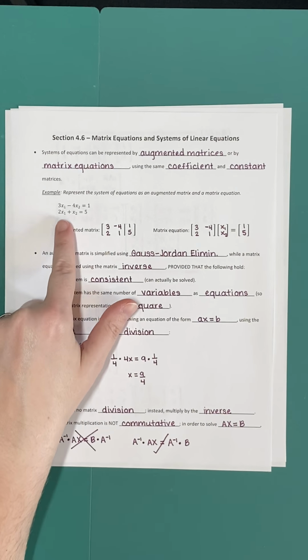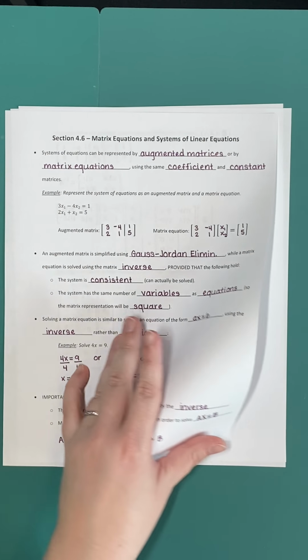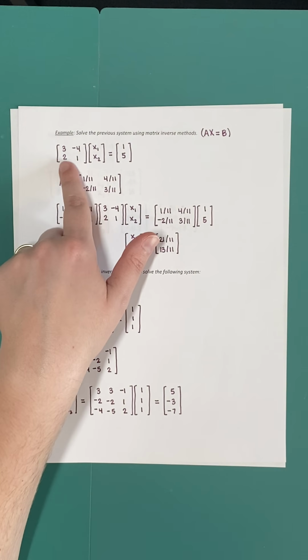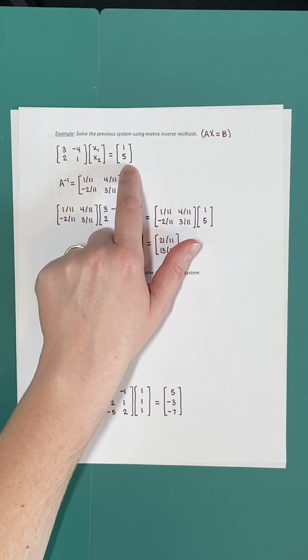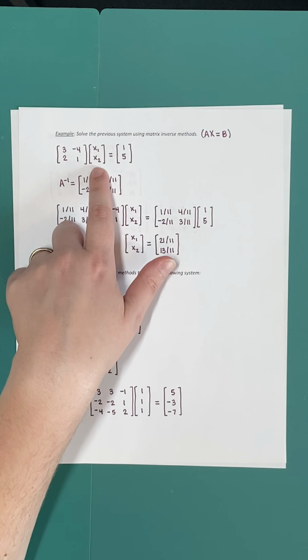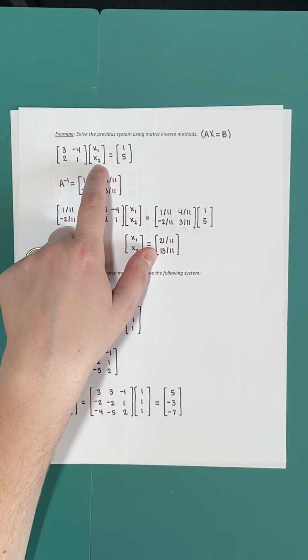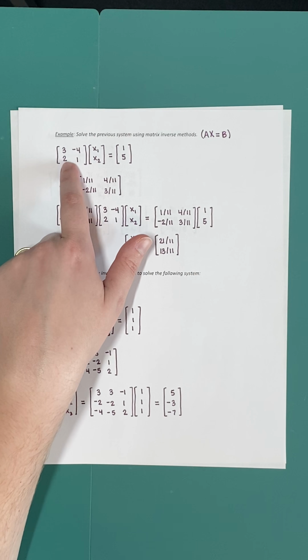So here was our system. We converted it to a matrix equation. And so our goal is to solve this particular system of equations. So we want to isolate what we're thinking of as the variable part. This is the variable part right here. We want to isolate it. In other words, we want to get rid of this matrix.